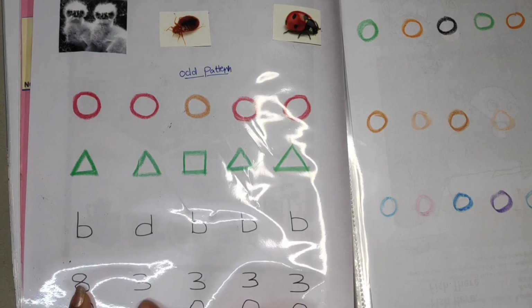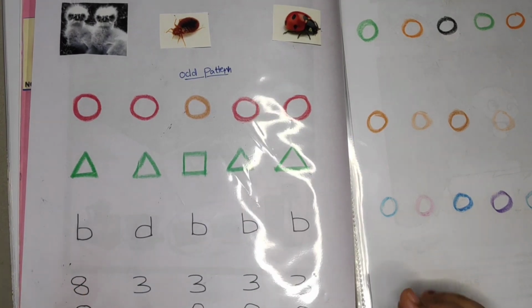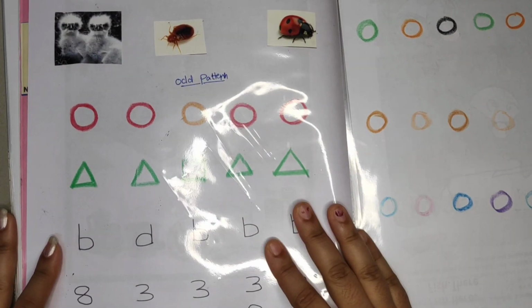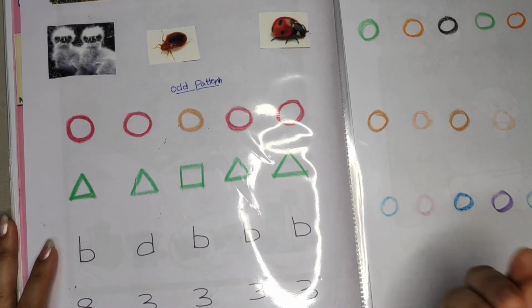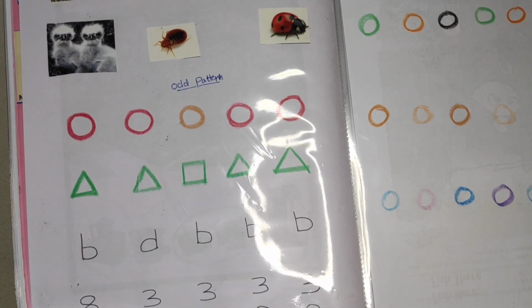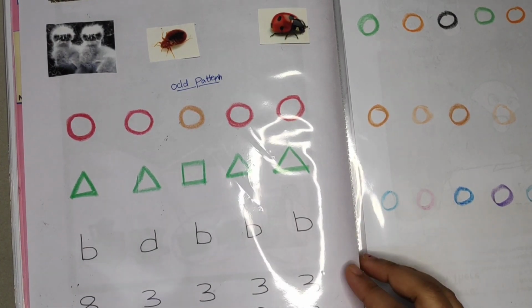Then again 8 and 3, 3, 3. The similar looking things you can write down, and then ask them to find out which one is the odd one. Then these all are standing ovals. This is the sleeping oval.